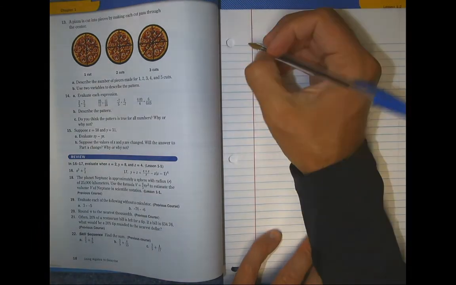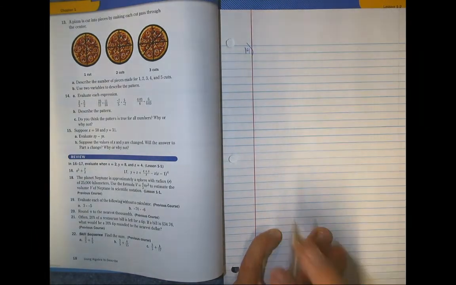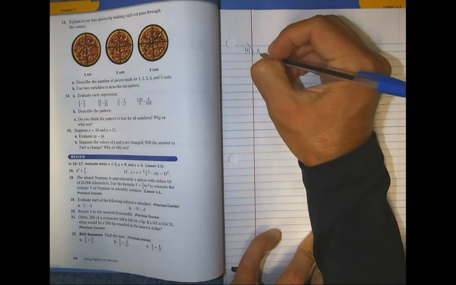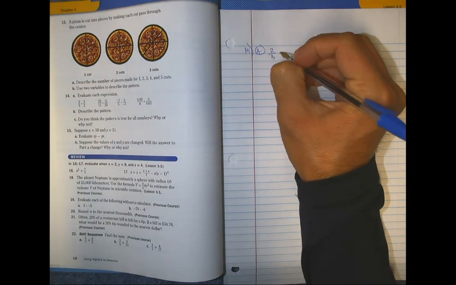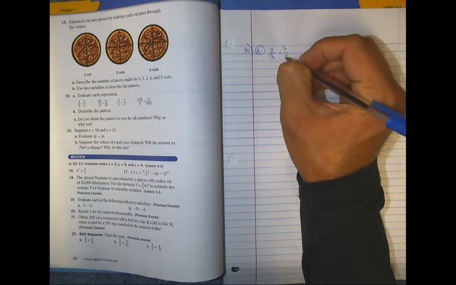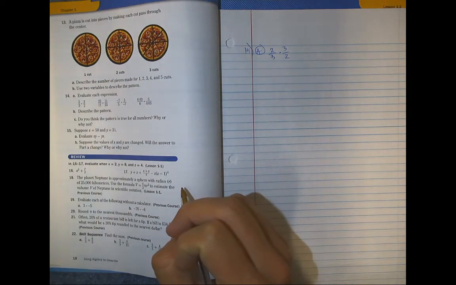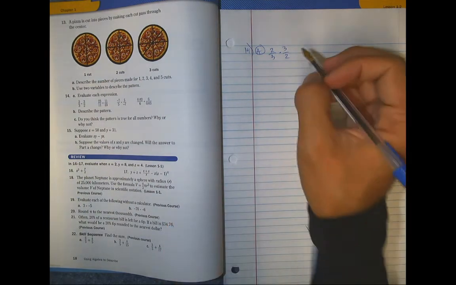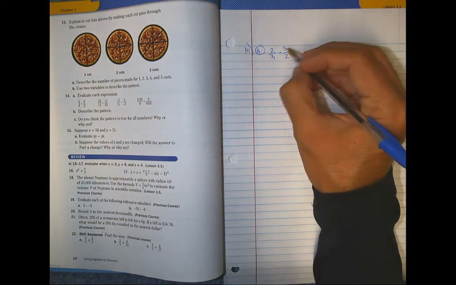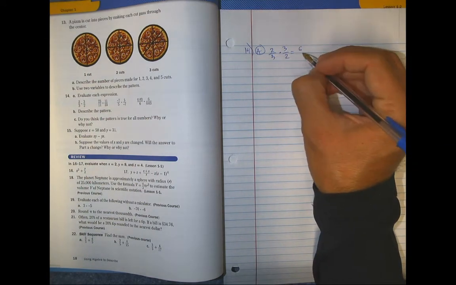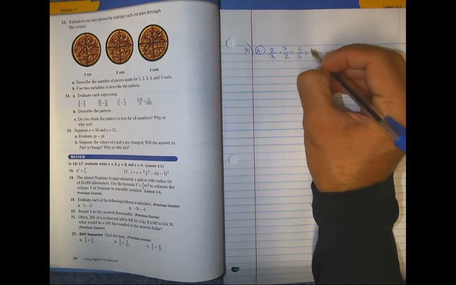So we're going to evaluate each expression, and then we're going to analyze the pattern that's going on here. Starting with letter A, evaluate means solve it. So 2/3 times 3 over 2. You could plug this in your calculator. We've practiced a little bit with how we do fractions in the calculator, but we should know basic math here. 2 times 3 is 6, and 3 times 2 is 6, and 6 over 6 is 1.